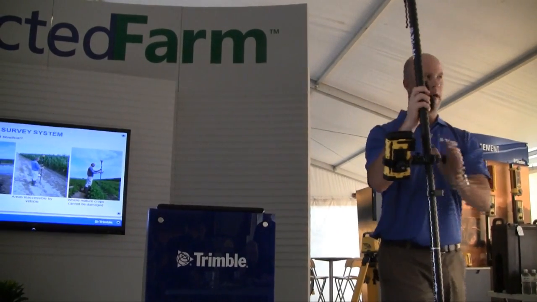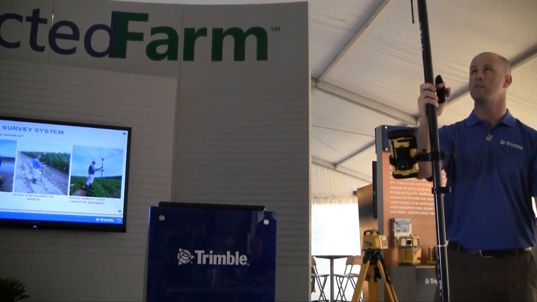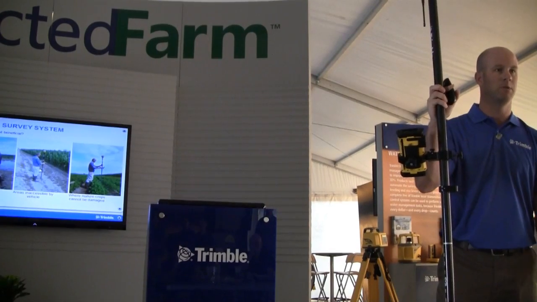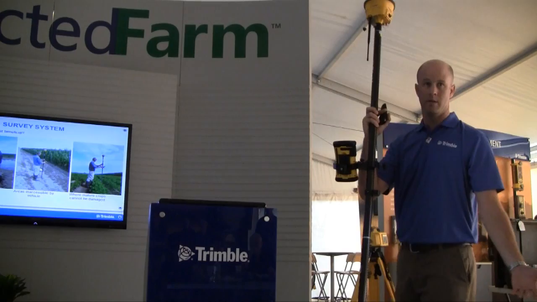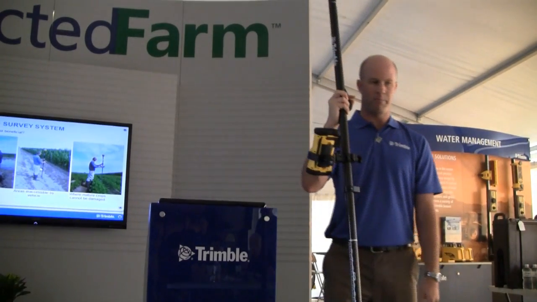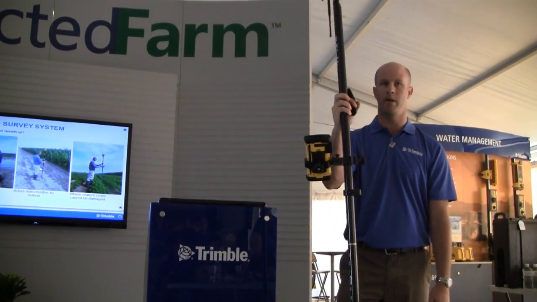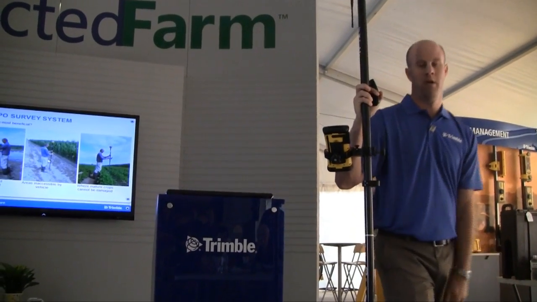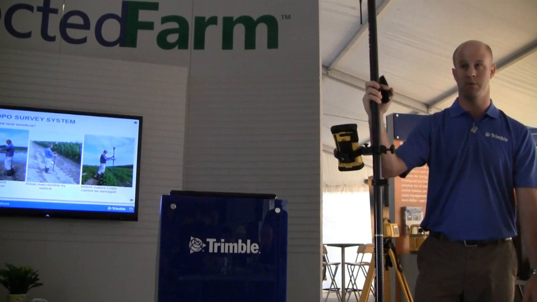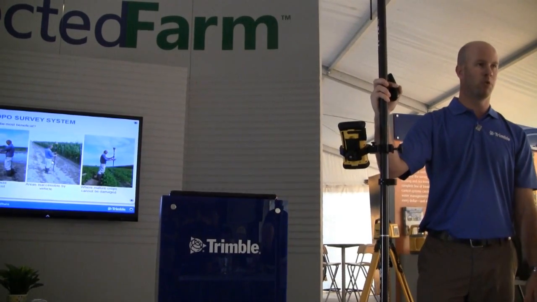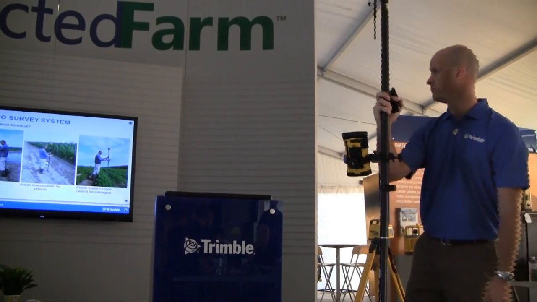So these hard to reach times or hard to reach places, where do we expect our customers to be able to use this the most? So the first one is where poor field conditions exist, such as muddy fields where they can't drive a tractor out into the field. So what you can do is put on your boots and take this and walk through the field and collect that topographic survey data, which is really important for water management applications.